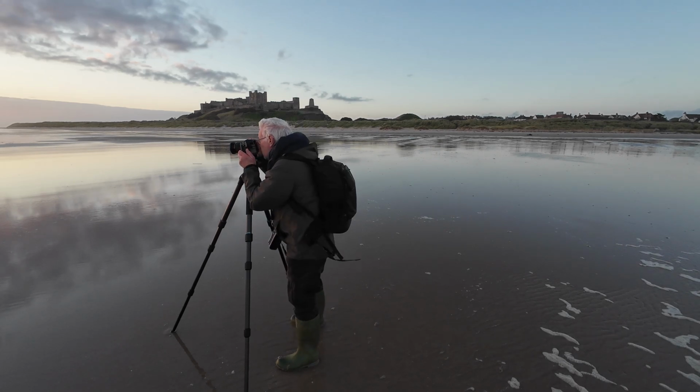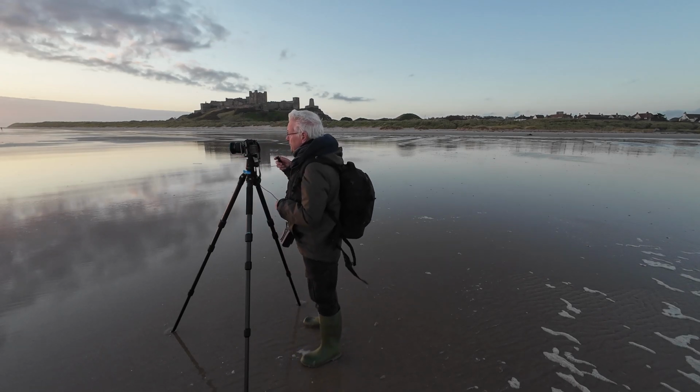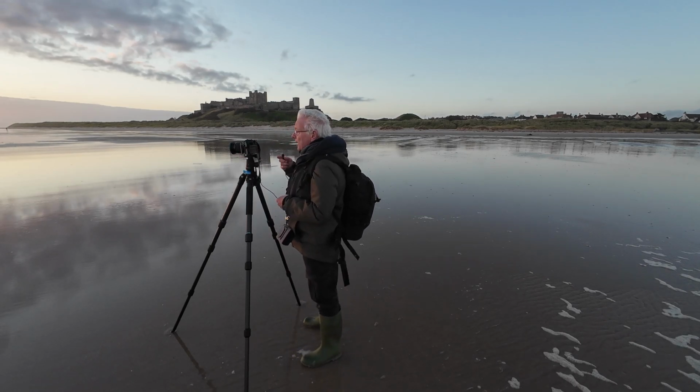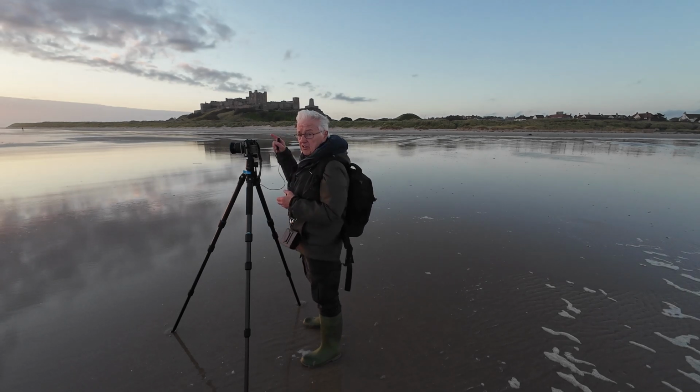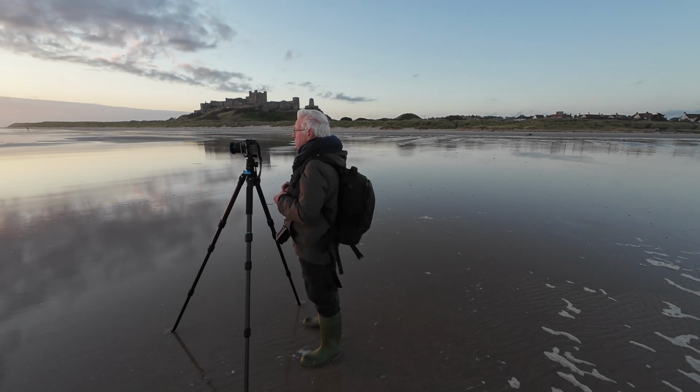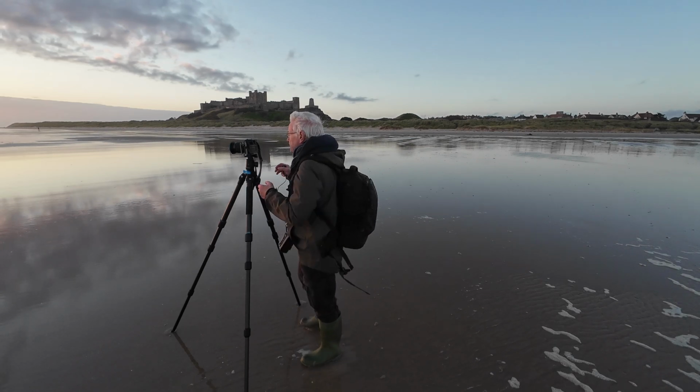So here I've gone a little bit wider. Again, I'm using a bracketed exposure because that sun's really starting to get very, very bright now. It's looking quite good on the back of the camera.